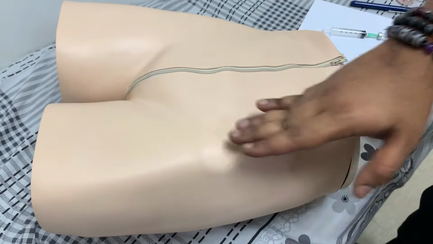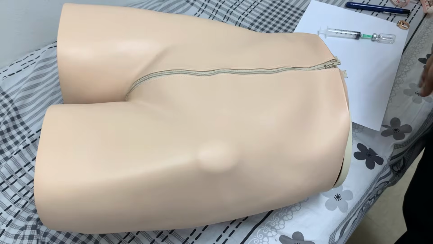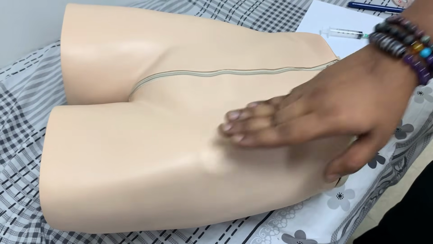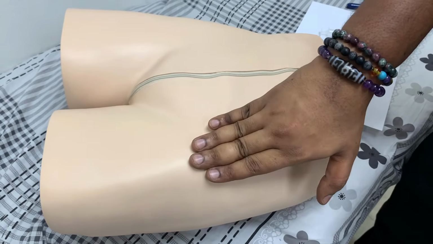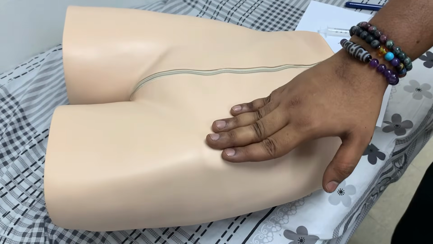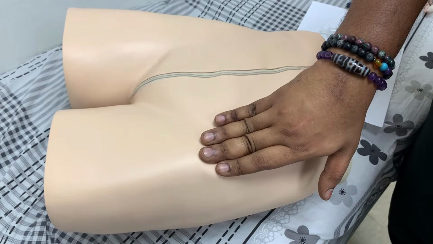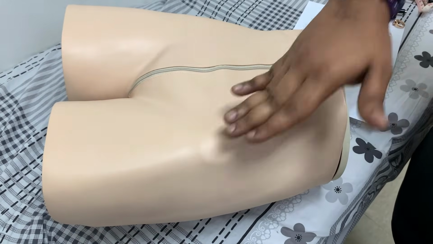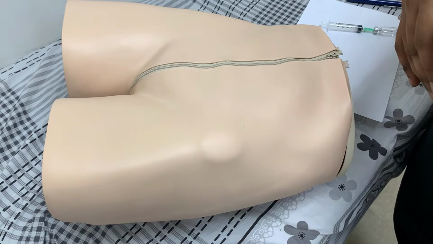Then you want to check for reducibility and compressibility. What's the difference? You basically press on the swelling. If the swelling is reducible, the entire swelling will disappear the moment you press. Compressibility means the lump will partially disappear when you press, and it will completely reappear when you leave the pressure. So that's the difference between reducibility and compressibility.